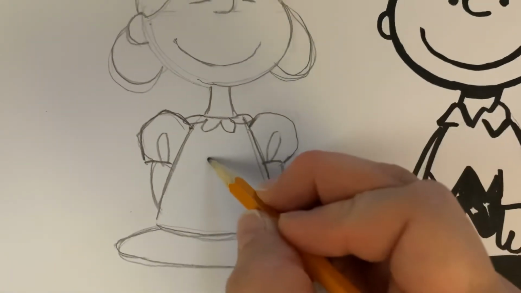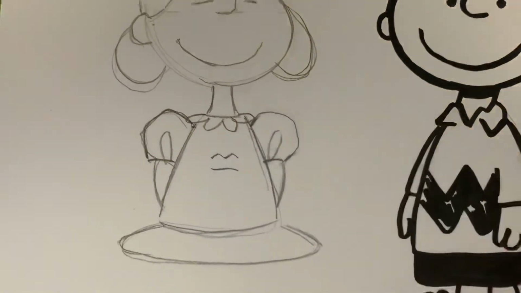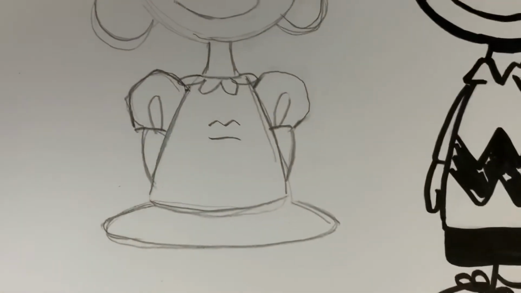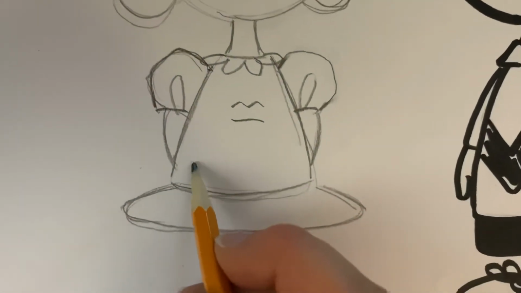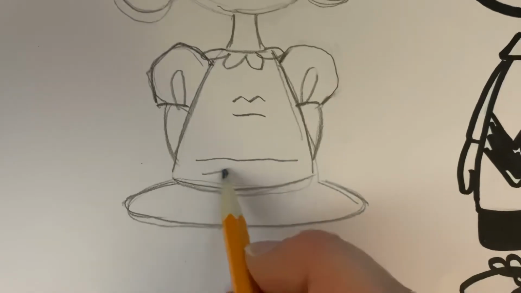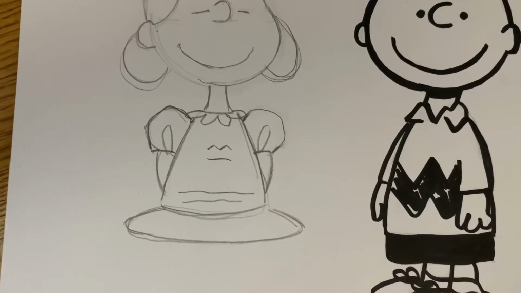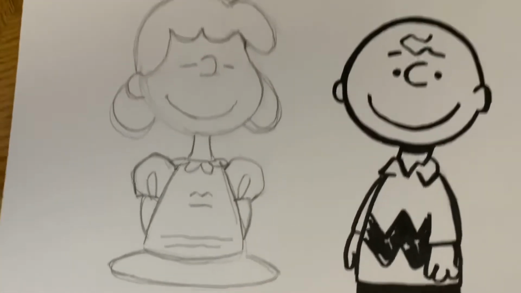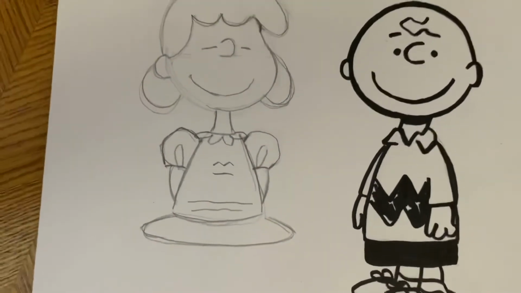And you can put a little zigzag line like this and maybe another straight line underneath it for a little detail on the dress. There's also kind of a crooked line here and here. So those are just the details on the dress. So once you have that drawn, now all we have to do are the legs and the shoes.